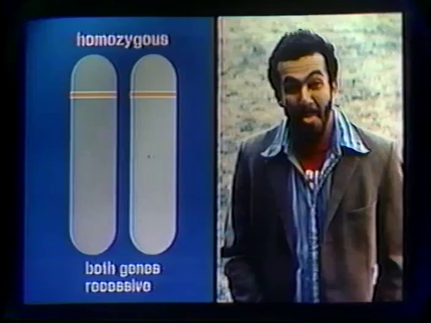If the genes controlling a single trait are the same, the offspring is said to be homozygous for that trait. If, for example, both genes are dominant, the dominant trait, such as tongue rolling, will be expressed. Likewise, if both genes are recessive, the offspring is still homozygous, and the recessive trait, such as the inability to roll the tongue, will be expressed. But if the genes for a single trait differ, that is, if one is dominant and the other recessive, the offspring is said to be heterozygous for that trait, and the dominant trait will be expressed.